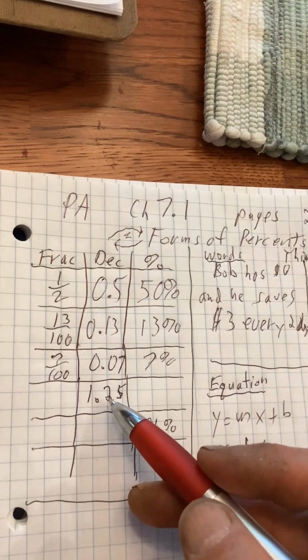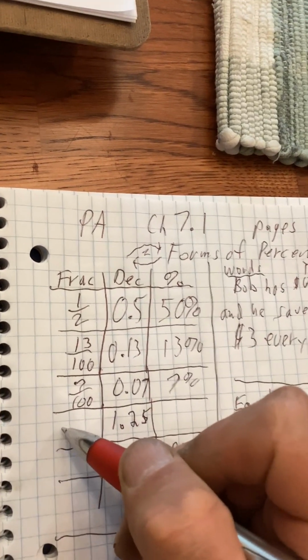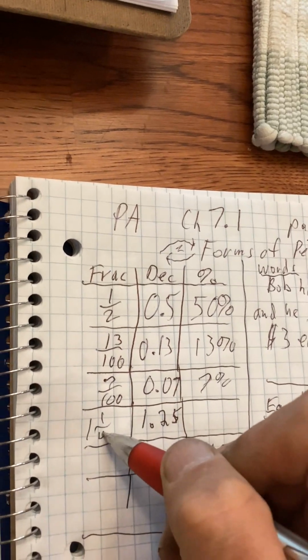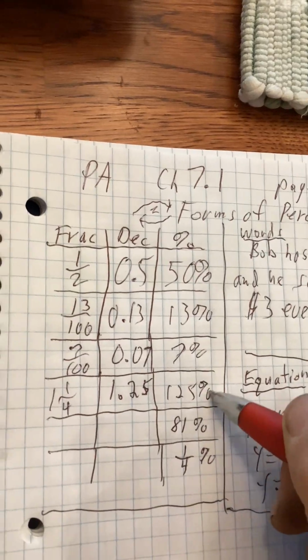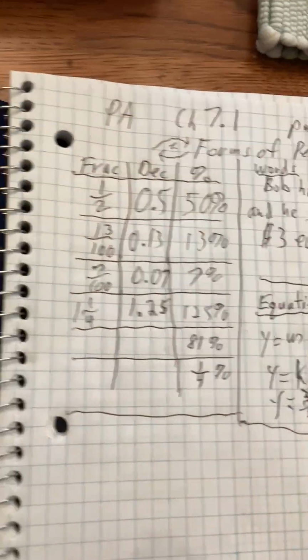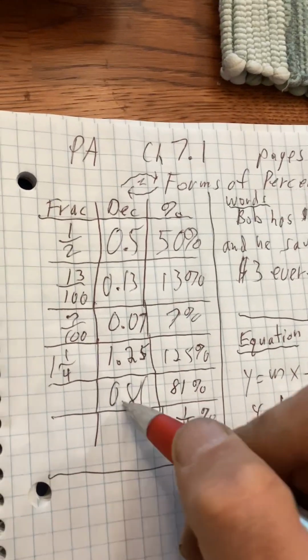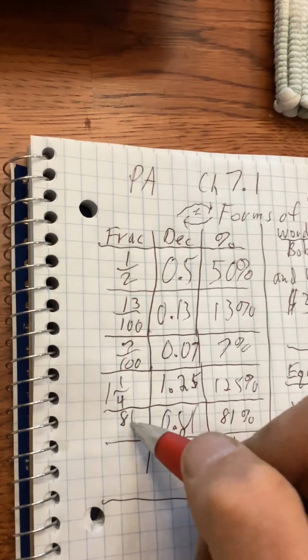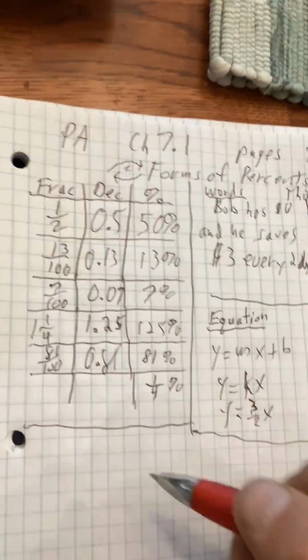Read it, that's a mixed number, 1 and 25 hundredths. Isn't that just 1 1/4? And move it over 2, that's 125%. And if they give you the percent, you just move it over 2. That's 0.81, which is 81 over 100, or read it, that's 81 hundredths.